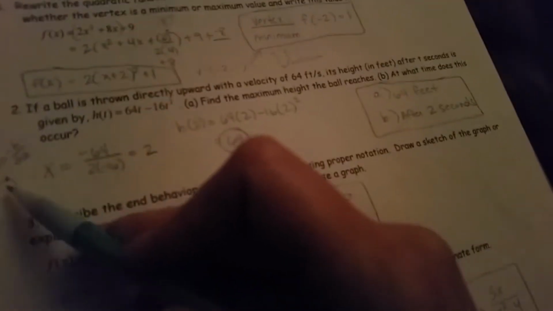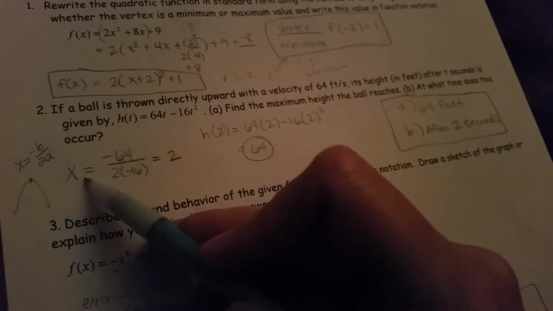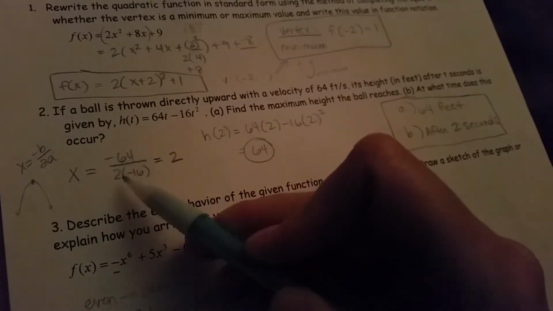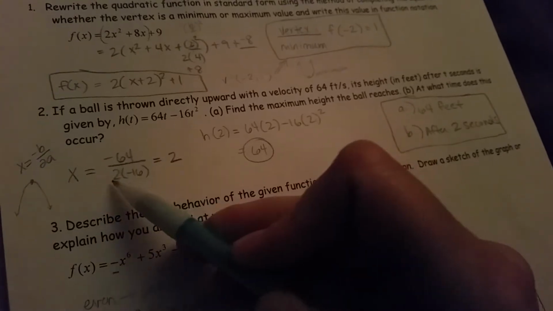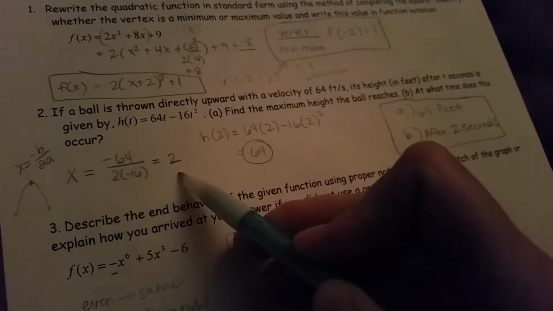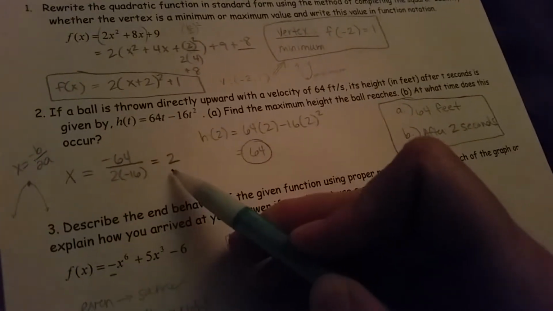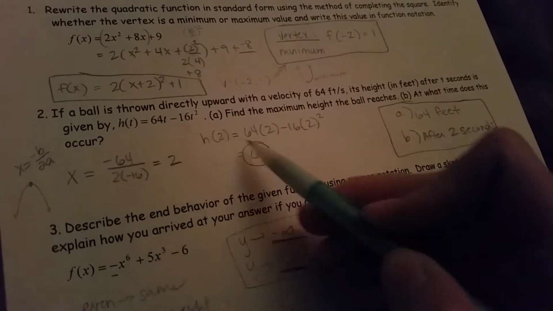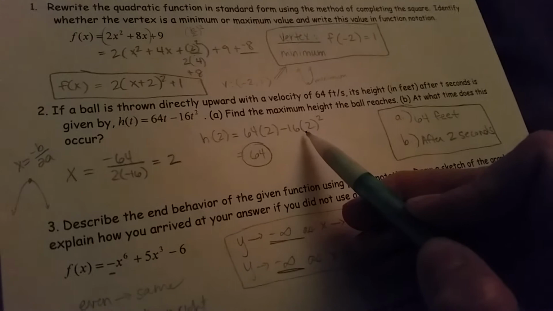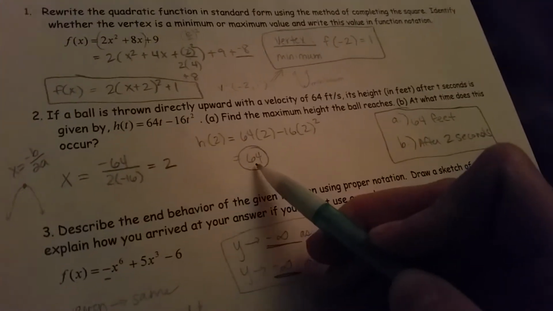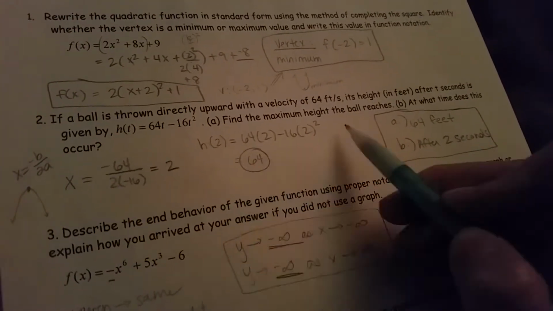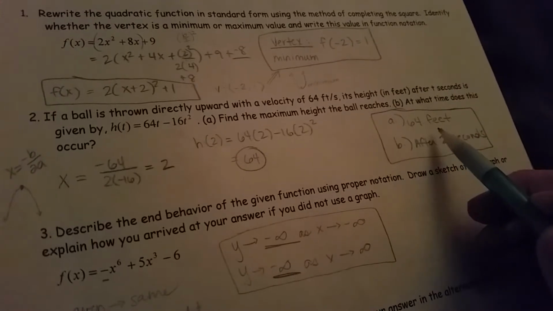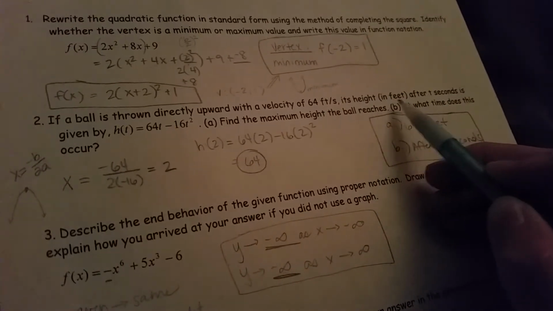Okay, so the first thing I'm going to do is find my x. So the opposite of b over 2a, negative 64 over negative 32, is going to be 2. Right? So to find the maximum, all you have to do is plug this value of 2 into your original equation, and you should get 64. So the maximum height the ball reaches is going to be 64 feet, because our height is measured in feet.